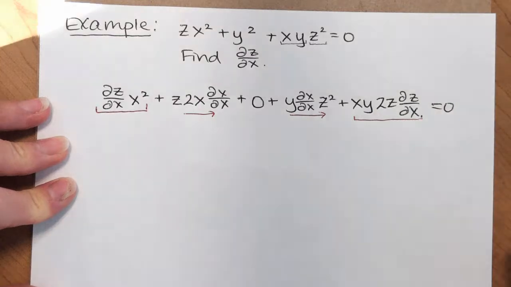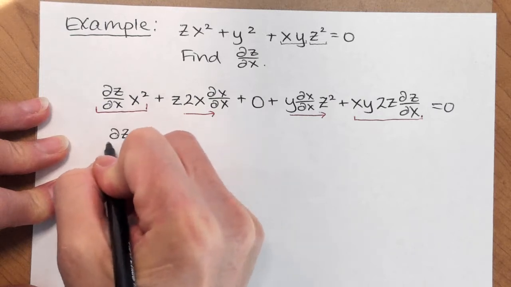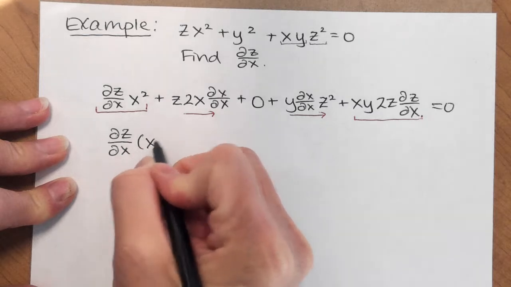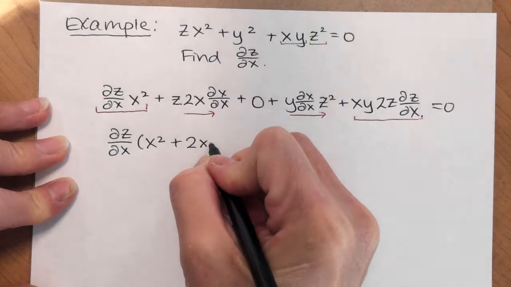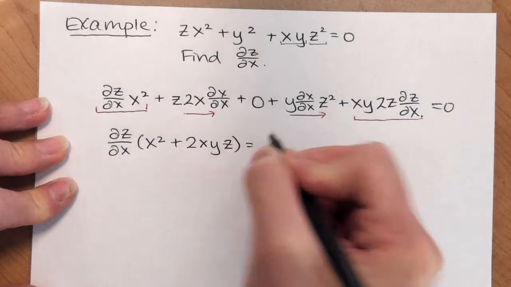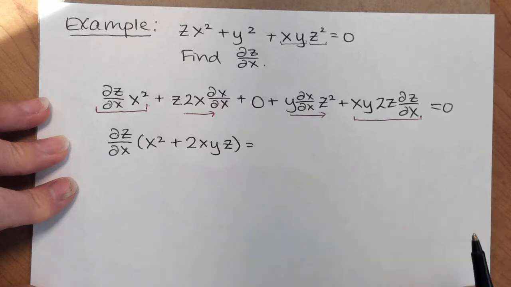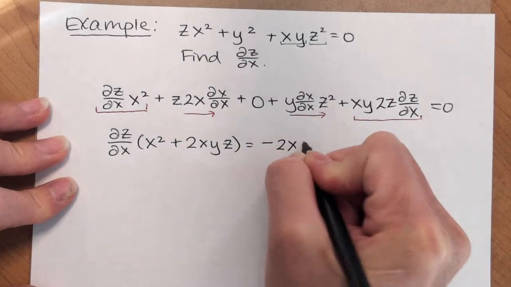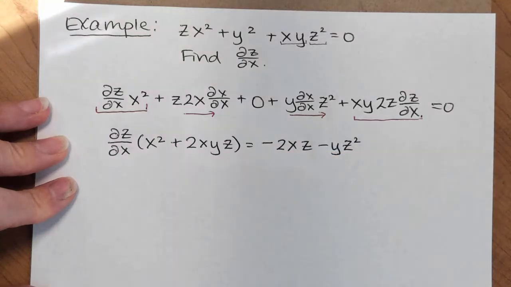So the first and last terms have a partial z partial x. So I'm going to keep them on the left side, and I'm going to factor out partial z partial x, which gives me x squared plus 2xyz. Moving everything else over to the other side, and remembering that partial x is just 1, I'm going to have negative 2xz minus yz squared.